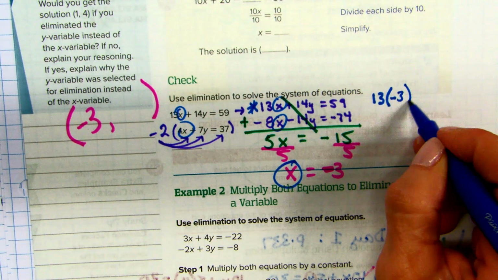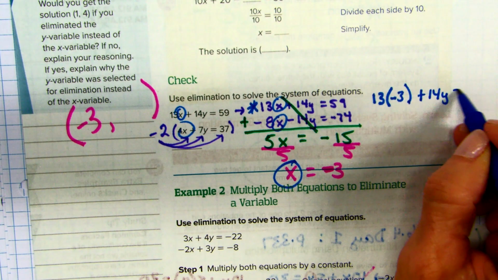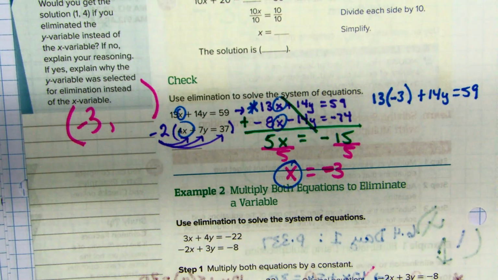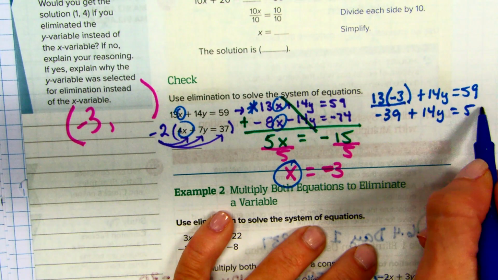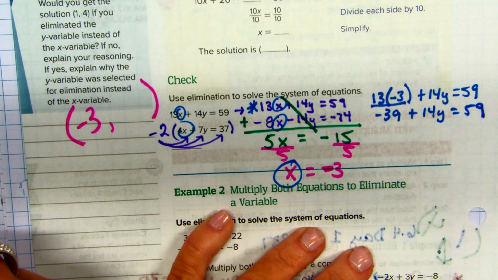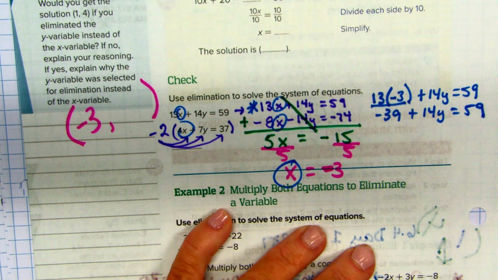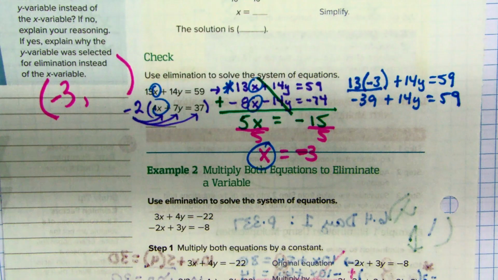Thank you. 13 times -3 plus 14y equals 59. Sorry, guys. So keep going. What's 13 times -3? What is it? So yeah, this is -39. I think that was Alex. Jules, what's the next step? Do you know? I put you on the spot. Didn't mean to. What'd you say?